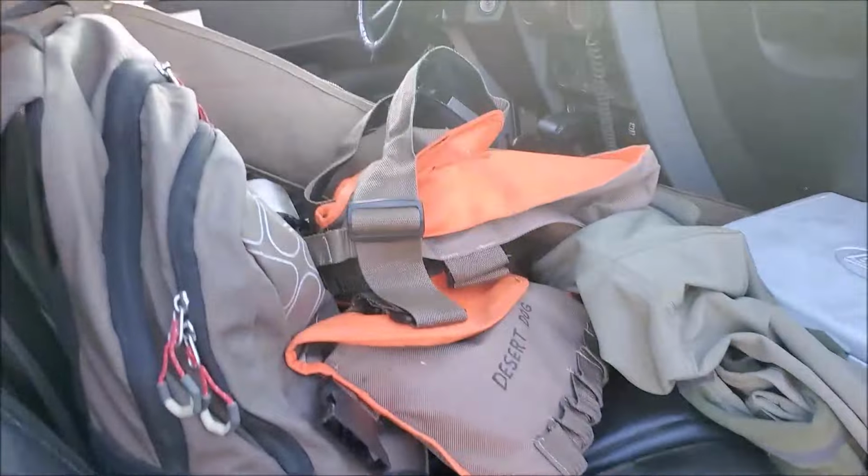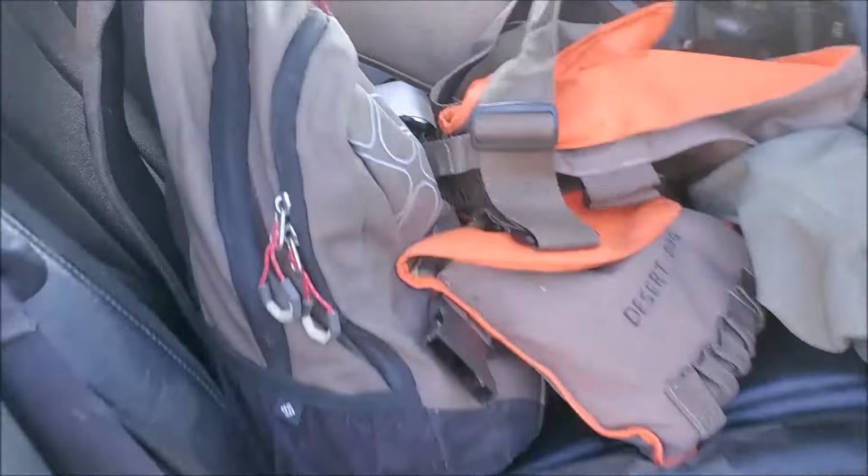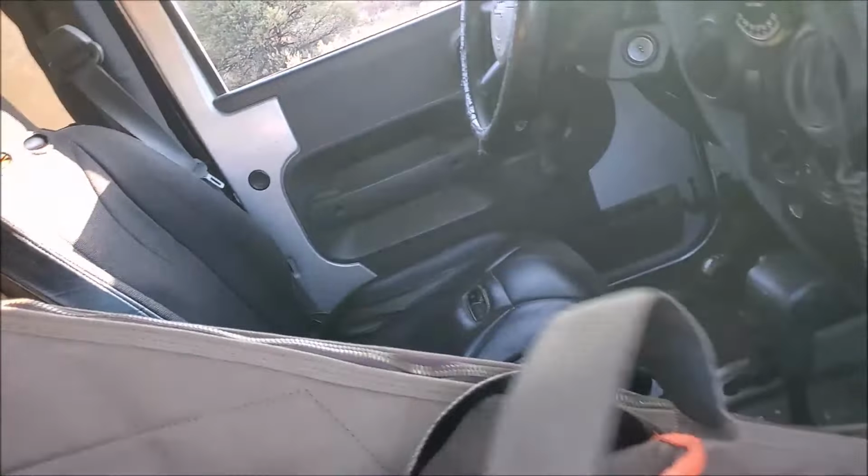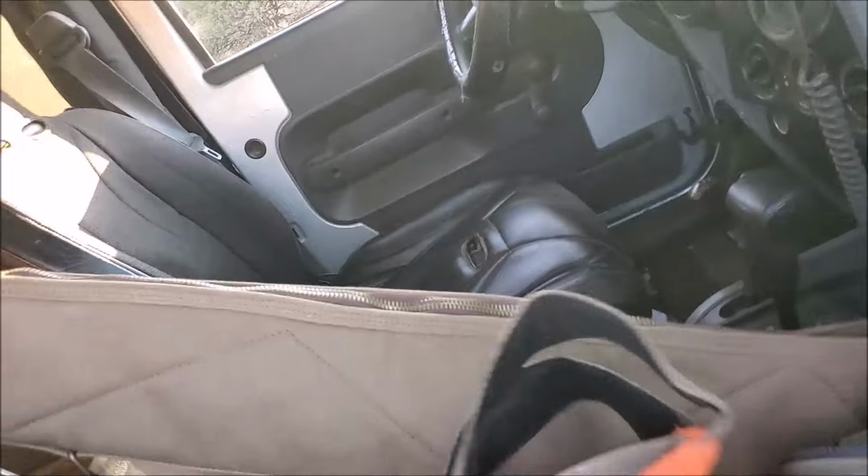Some of my viewers have asked what I take quail hunting with me. Basically, I just throw some stuff on the passenger seat of my Jeep here. Basically my gun right there. Of course, it's unloaded when it's in the vehicle.